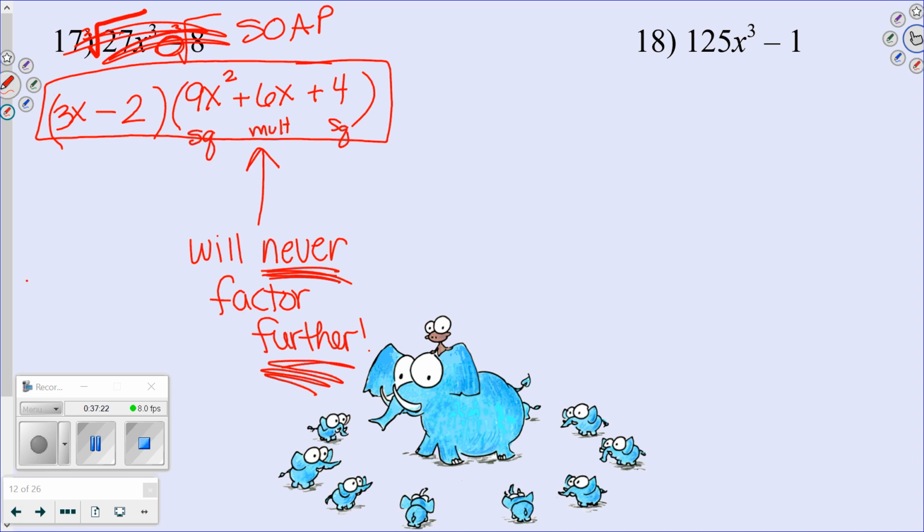Here's what people do. Don't write this down. They're like, yeah, I can factor that. My signs are plus. I'm going to go 3 and 3. So 3x, 3x, and 2 and 2. That should work, right? It looks great. Try it. That gives you 6x. That gives you another 6x. That does not make 6x. It does not work.